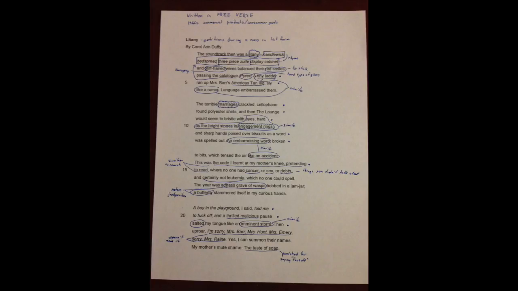And it's a memory of her rebelling against her mother.